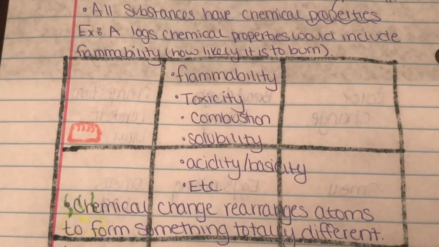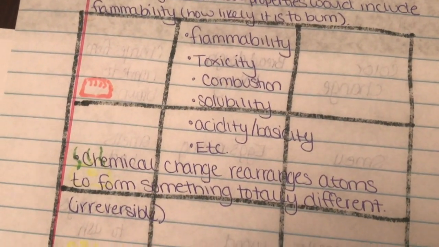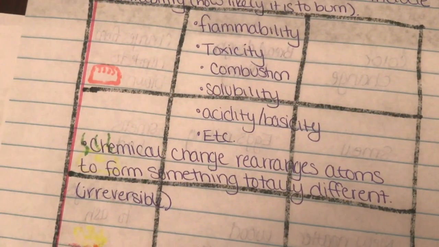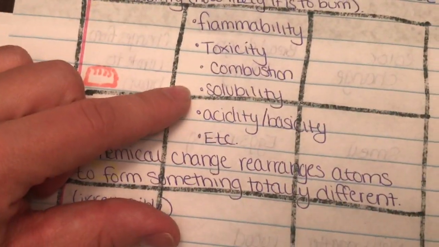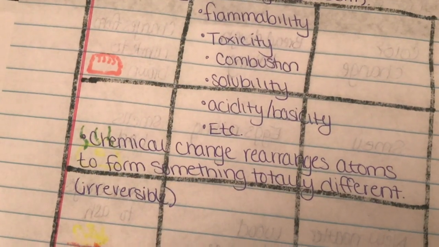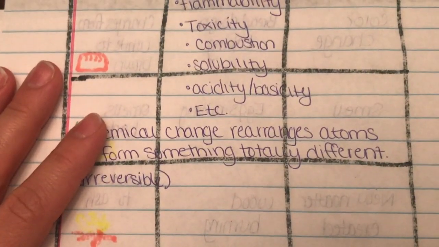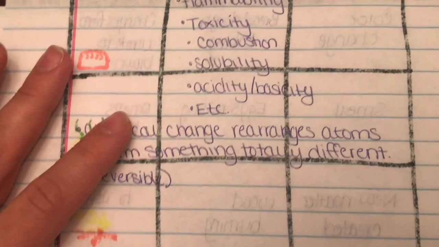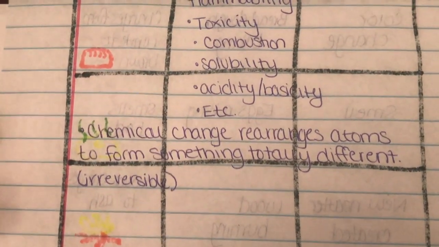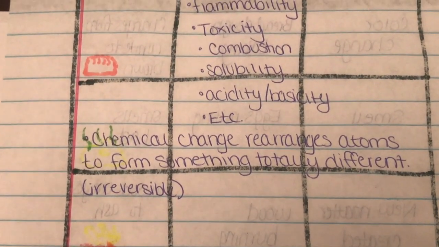If it's combustible, which is pretty close to flammable, but like if it'll explode. Again, I put solubility on here because if it does dissolve, then it is a chemical reaction that's happening. If it's an acid or a base, that would be another chemical property. And again, this list is not the only thing. There's a ton of different things.